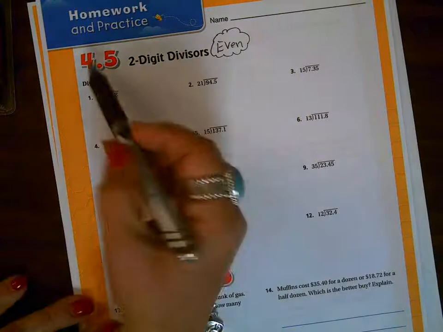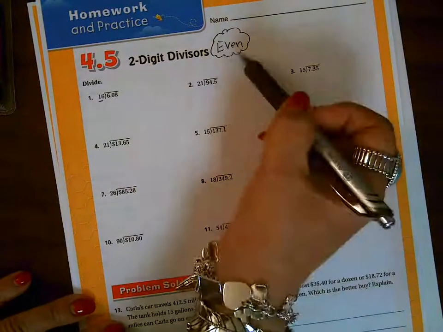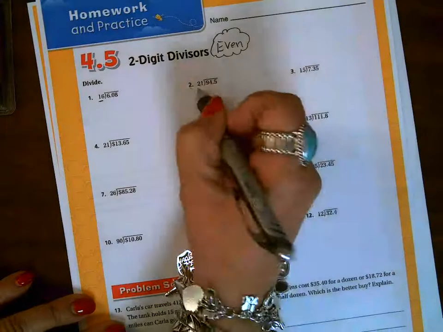Hey everybody, tonight we're doing section 4.5 on pages 183 and 184. We're doing the even numbers, practicing with two-digit divisors. So let's go ahead and get started.